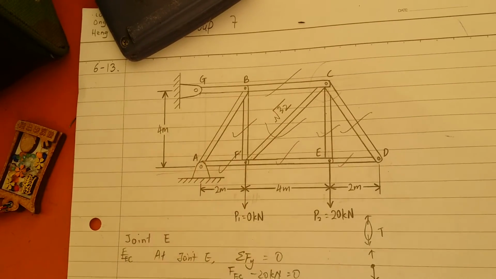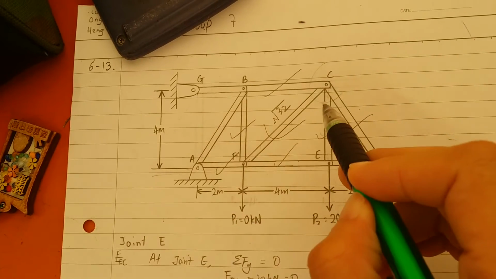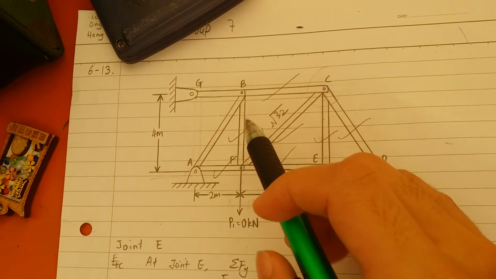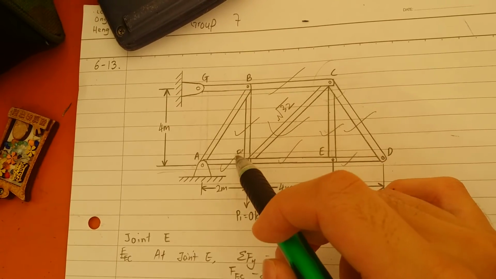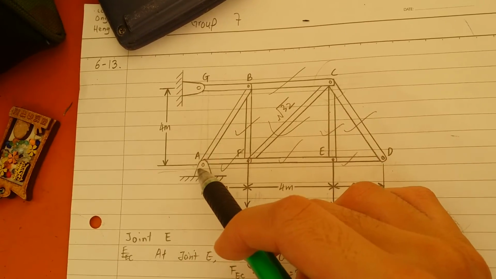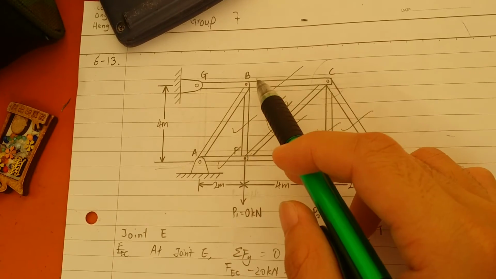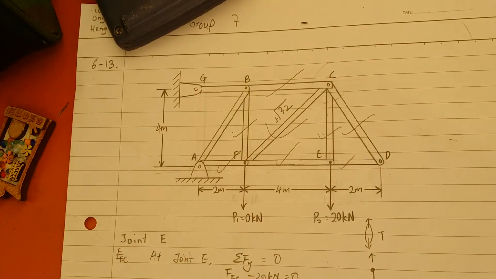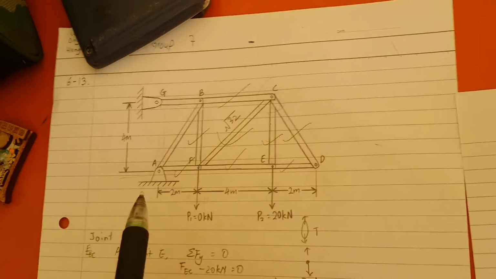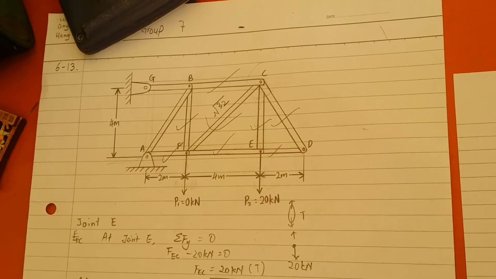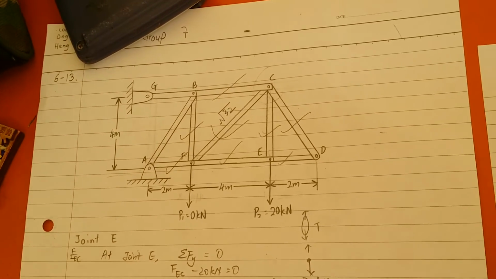Since now we have the force along the X for FFB and FAF, we can use the Pythagoras theorem to find FAB. Oh yeah, new idea. Okay, maybe we can have a try. But how do we determine whether it is compressed or in tension? I think we should do the free body diagram first.